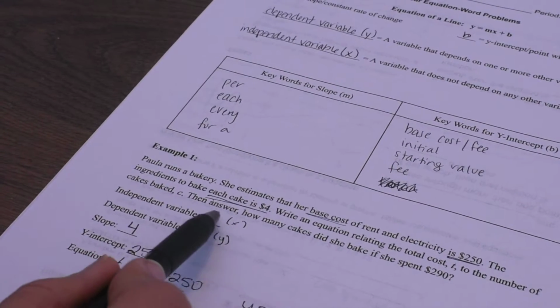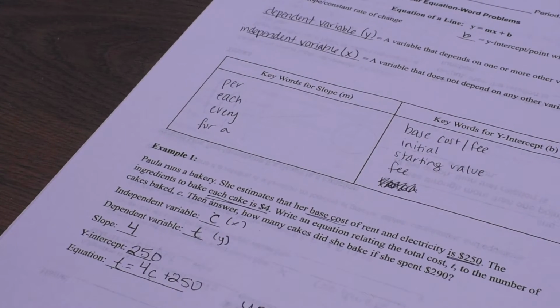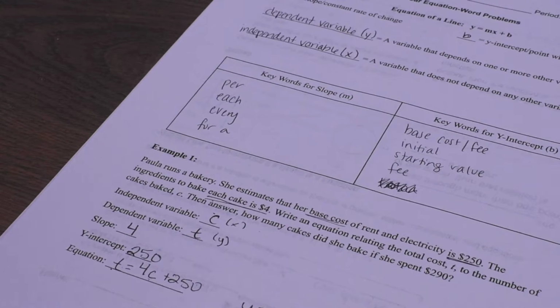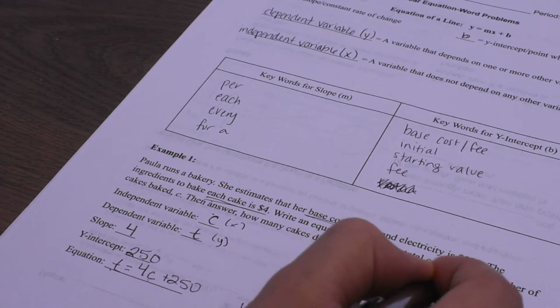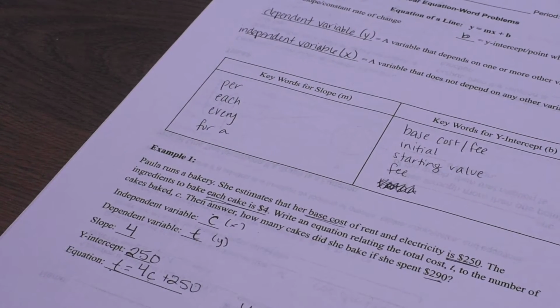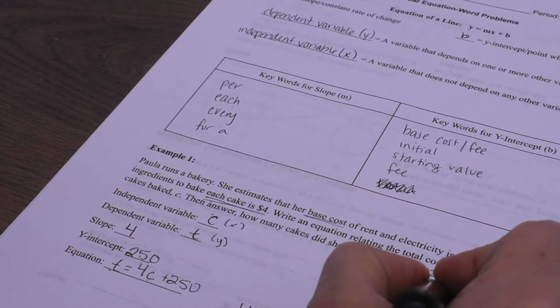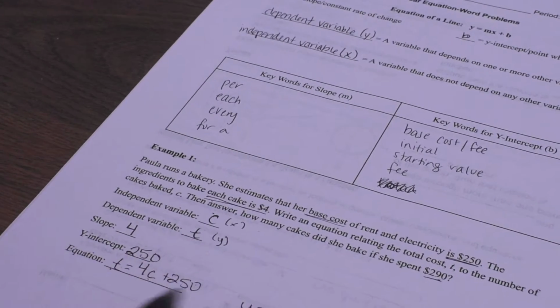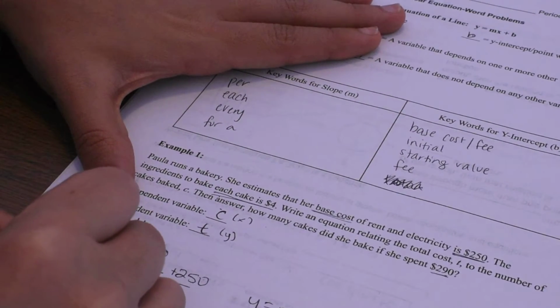So then answer, how many cakes did she bake if she spent $290? That's our equation. So she spent $290. I know I'm plugging in for either T or C, and C is cakes. We're trying to figure that out. So obviously, I'm going to plug in $290 for T and solve for C.